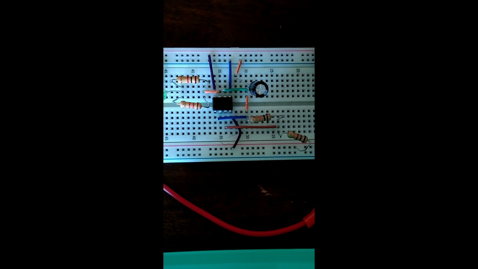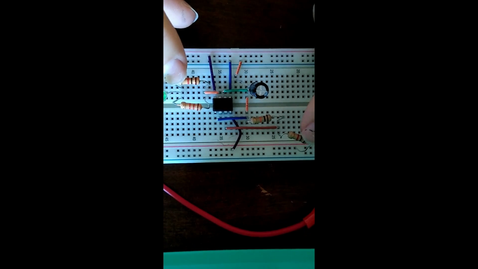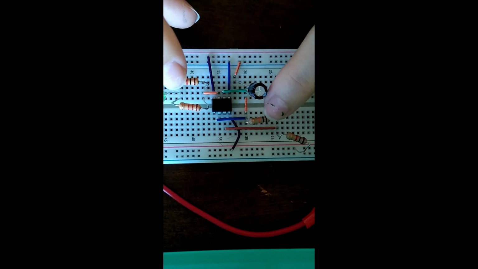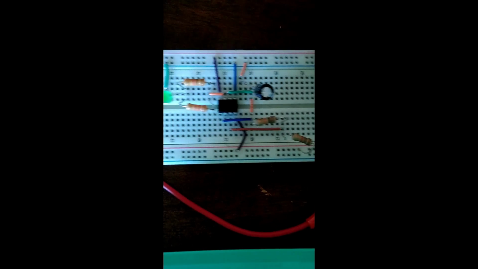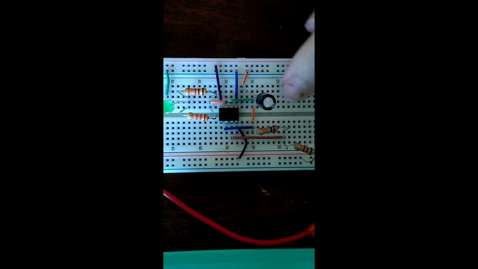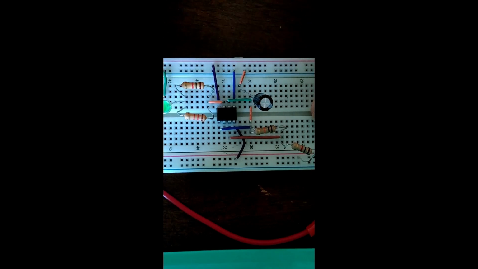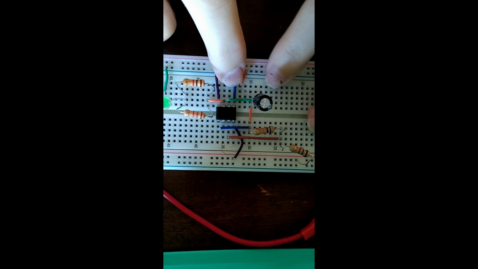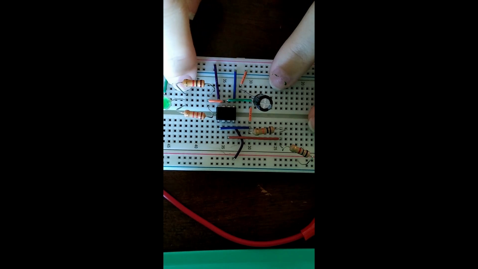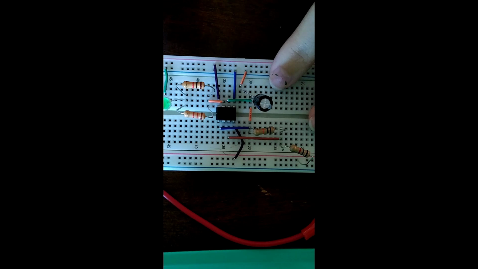This is our breadboard design. We have two 1K resistors right here, a 10K resistor, and a 1.2K resistor right here. We have the LED, and then the capacitor and the 555 timer. So we have this capacitor connected to these wires right here so that the current can flow through to the LED to make it light up.